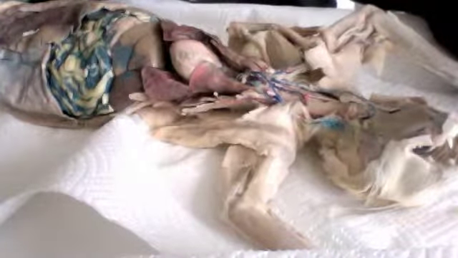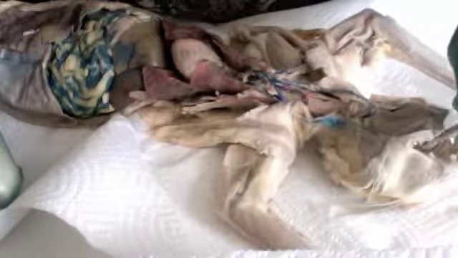And then we have the molar gland, and the molar gland is located right in the back of the mouth and the lower jaw, right in this region here. That's why it's called the molar gland, because it's where the cat's molars are.